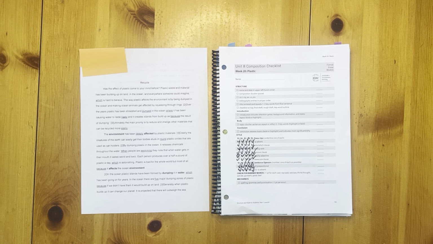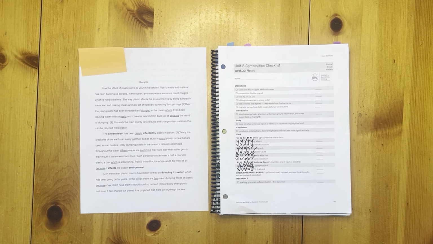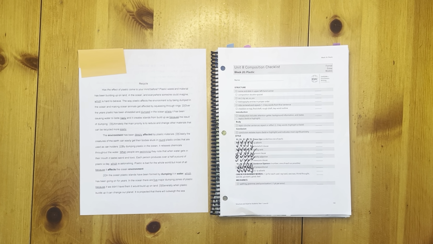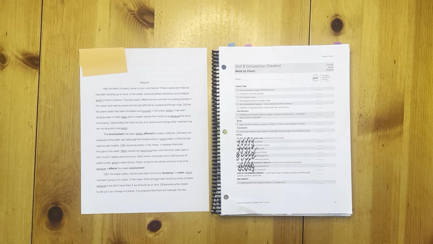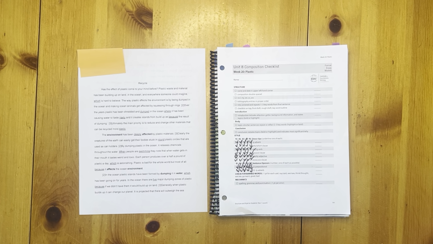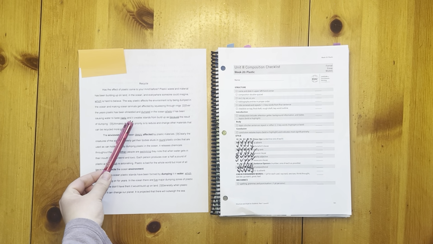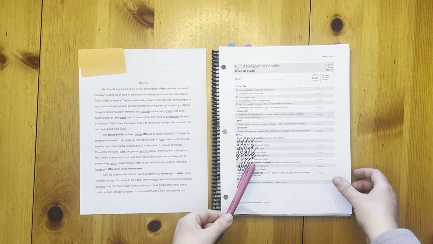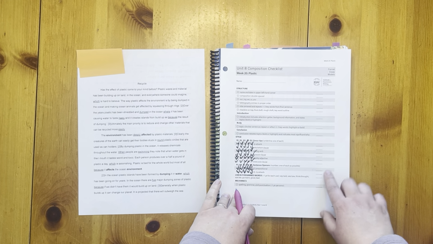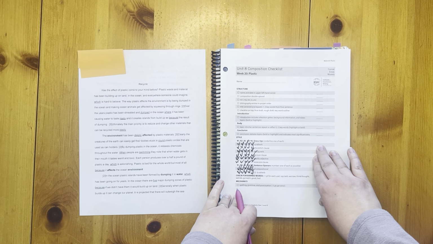Hello, I'm going to show you guys how simple it is to edit your child's IEW paper that they have just written for their final draft. So I have their first draft, the composition checklist. This is the one that doesn't have the number amount here for the final grade.